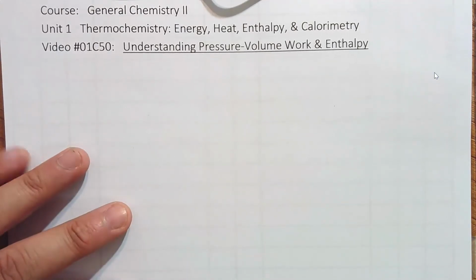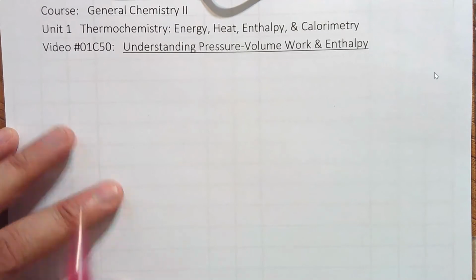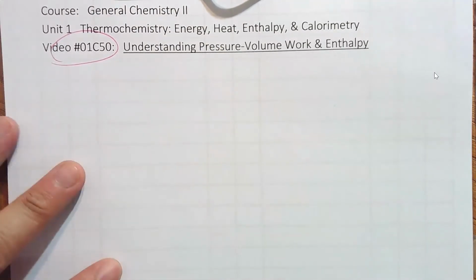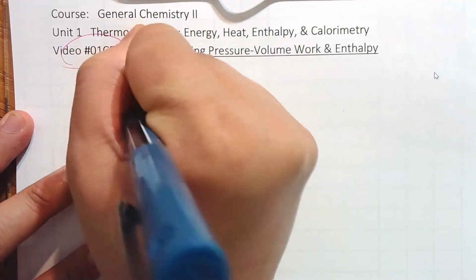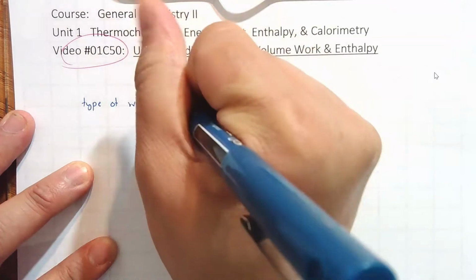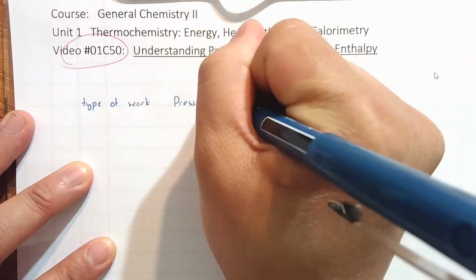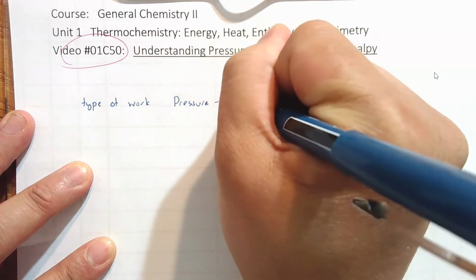There's a specific type of work called pressure-volume work, and we're going to start there.